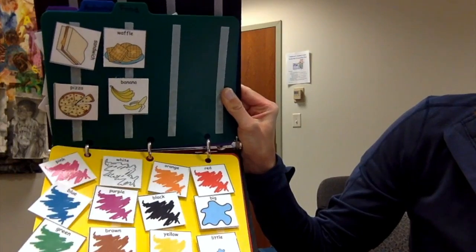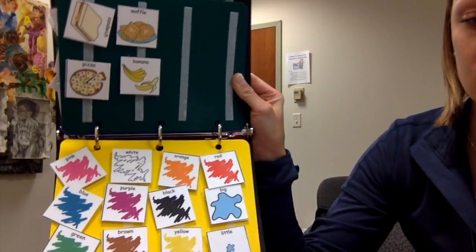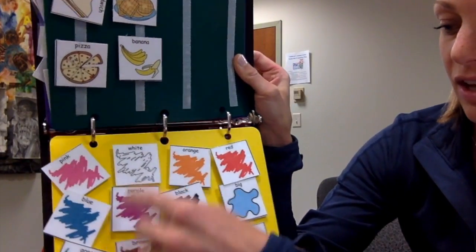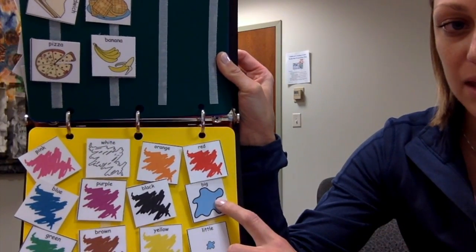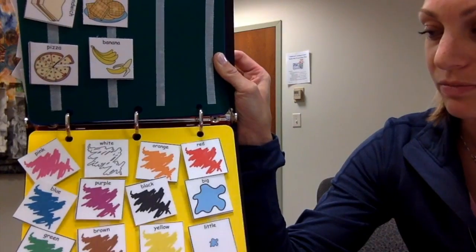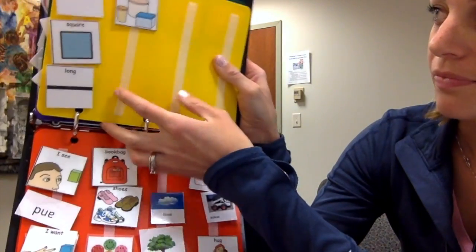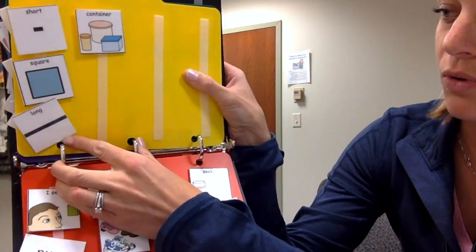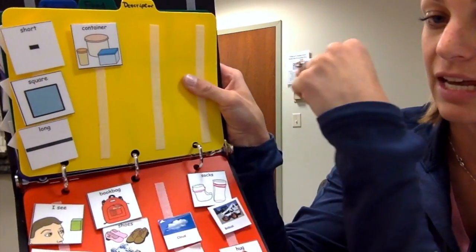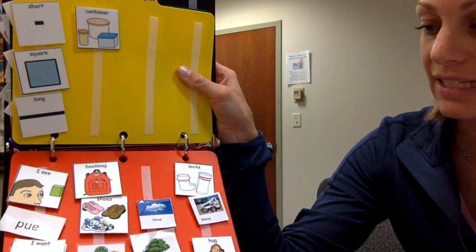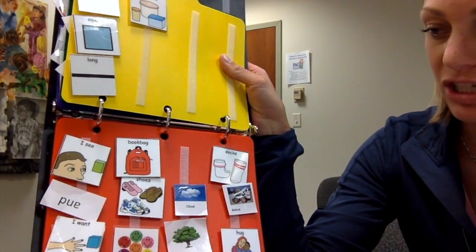And then the next tab that he has, he has also been working on describing different items. So he has different colors here, and also he's working on the description of little and big for describing items. And then also he has more description words with long, square, and short, and then container. And then his last tab are just miscellaneous pictures at this time.